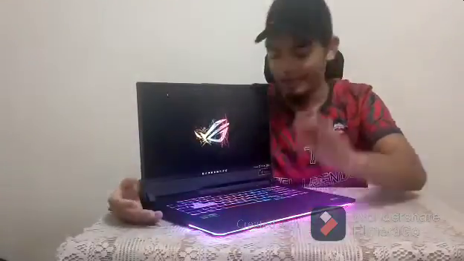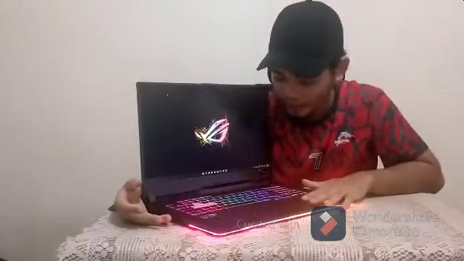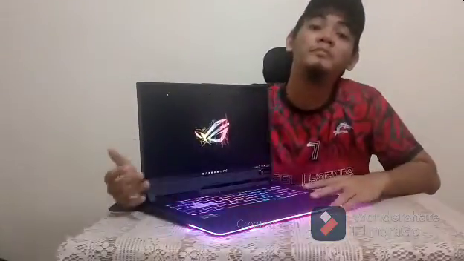Okay, next, this fantastic laptop also provides us with 512 GB of solid state drive, but sadly this laptop only has 8 GB of RAM. But don't worry, because this laptop is user upgradable. You may add extra RAM into this laptop up to a maximum capacity of 32 GB.